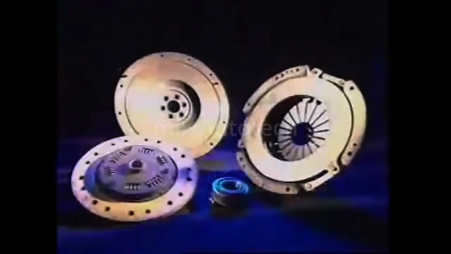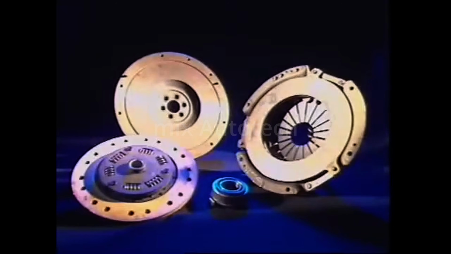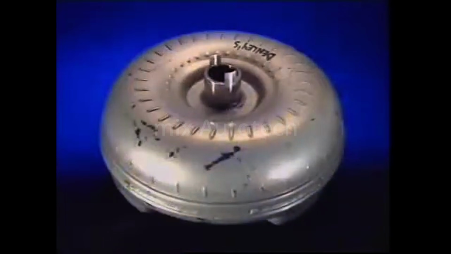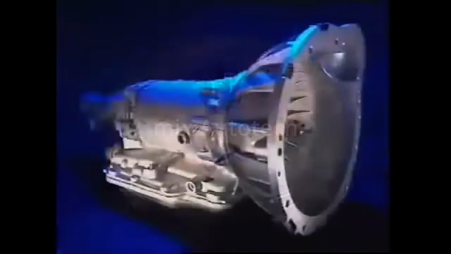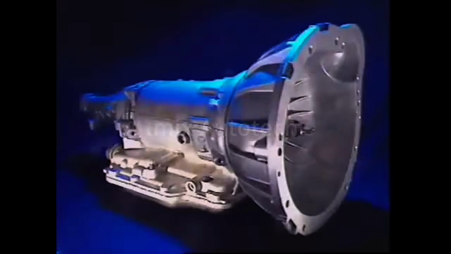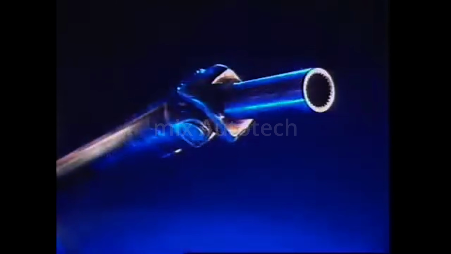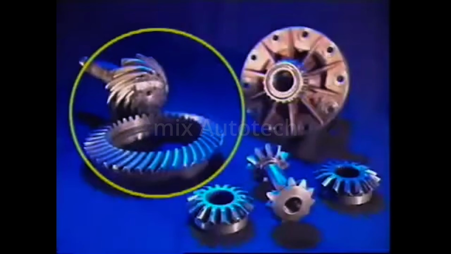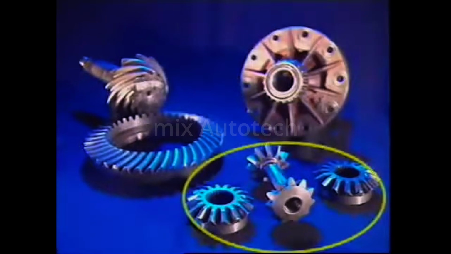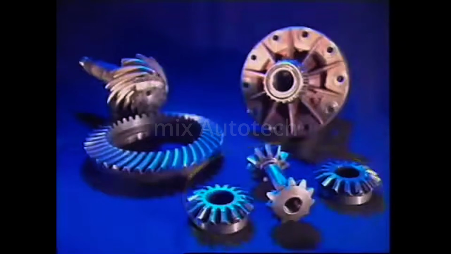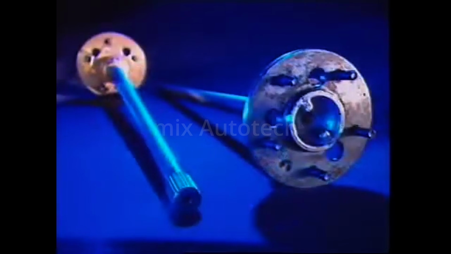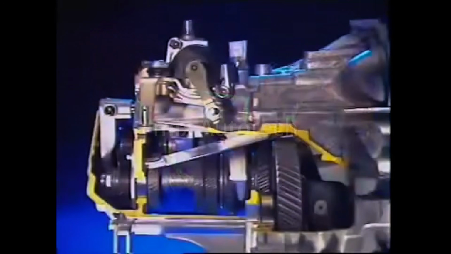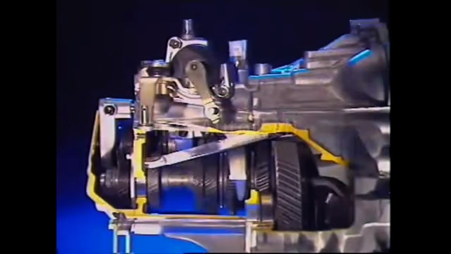The drivetrain transfers turning effort from the engine to the driving wheels. A drivetrain can include a clutch for manual transmission or a torque converter for automatic transmission, a transmission, a drive shaft, final drive, and differential gears, and driving axles. Alternatively, a transaxle may be used.